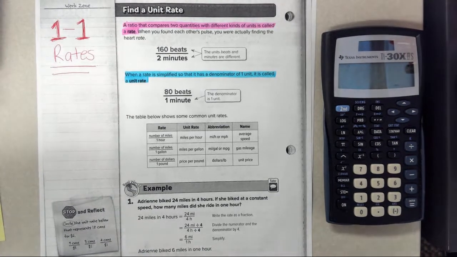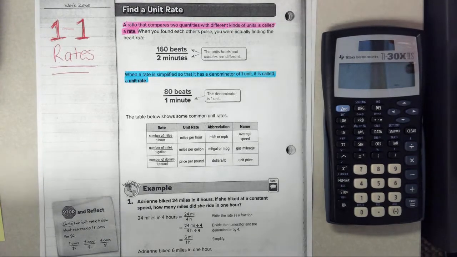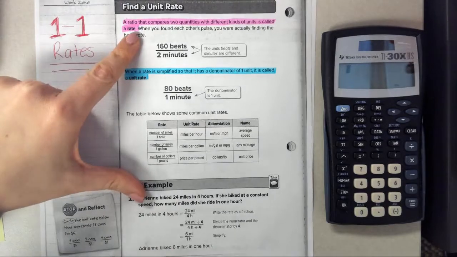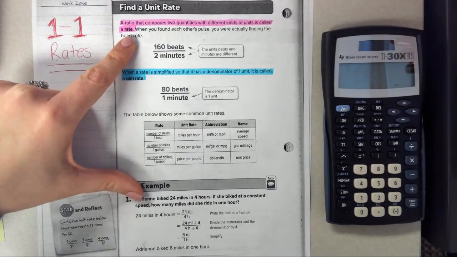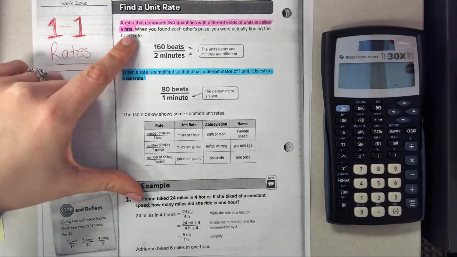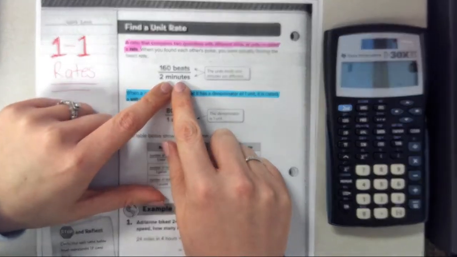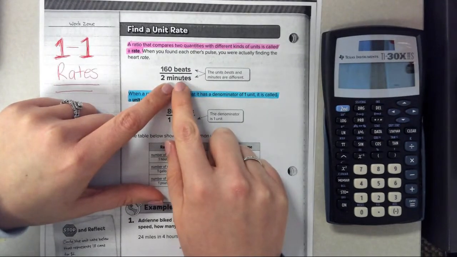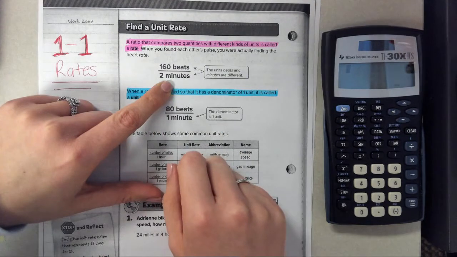So Chapter 1, Section 1 talks about rates, and you really have to understand what a rate is and what a unit rate is before you can actually get into some of the problems for this lesson. So it says, a rate is a ratio that compares two quantities with different kinds of units. And so notice here, we usually display a rate as a fraction when we have the units and the two different numbers here.